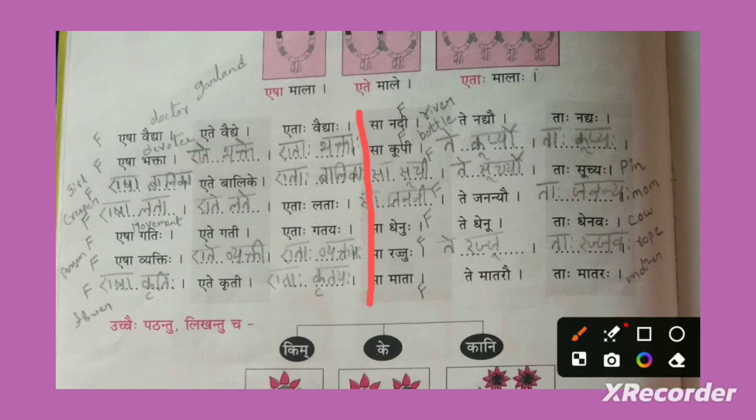Now I'll give you the answers. Just concentrate on the left hand side. Vaidya, Vaidye, Vaidyaha. These things you can search in sanskritabhyas.in. This example they have already given. And then the next example is Bhakta, Bhakte, Bhaktaha.